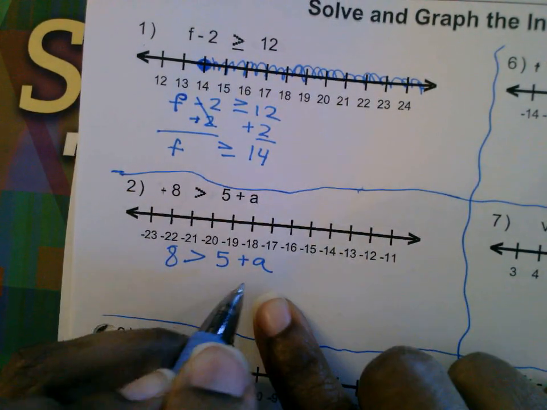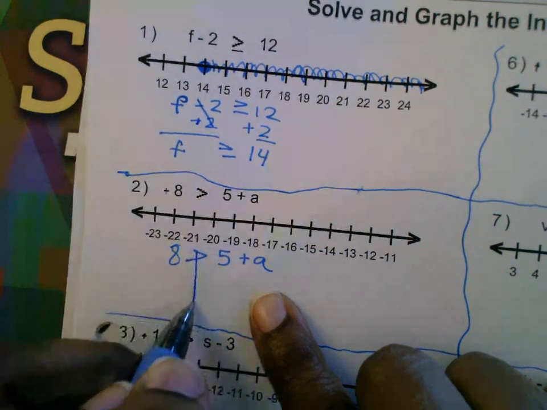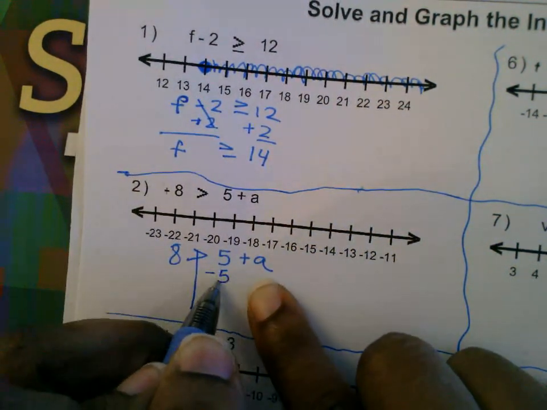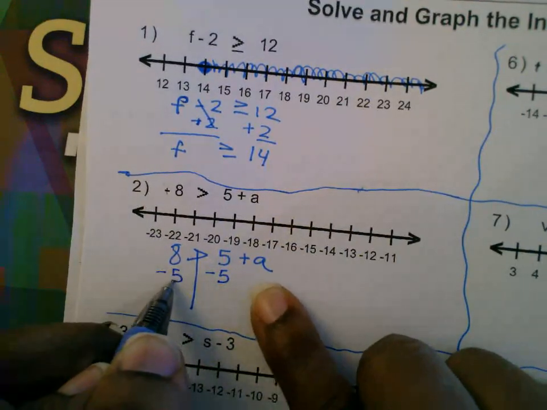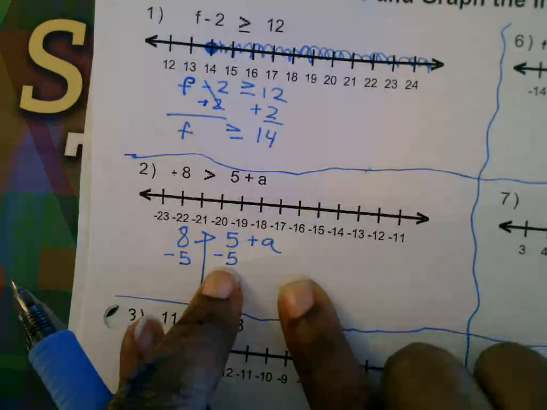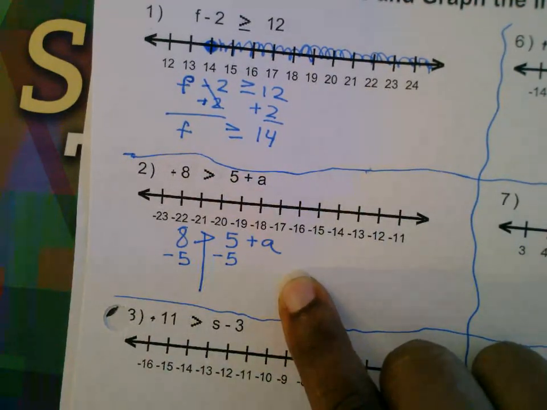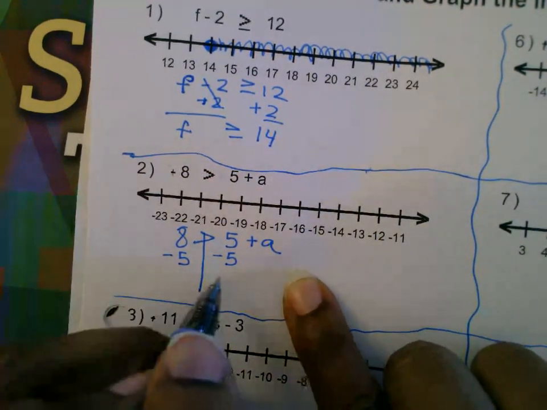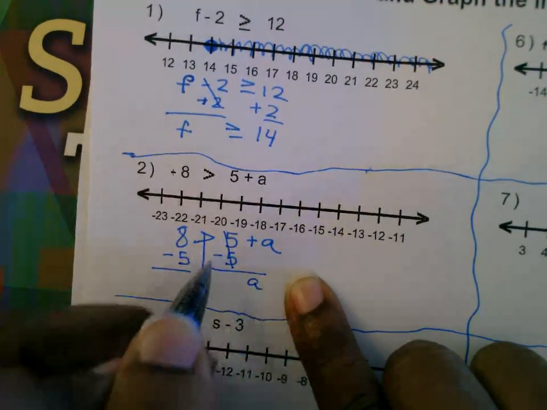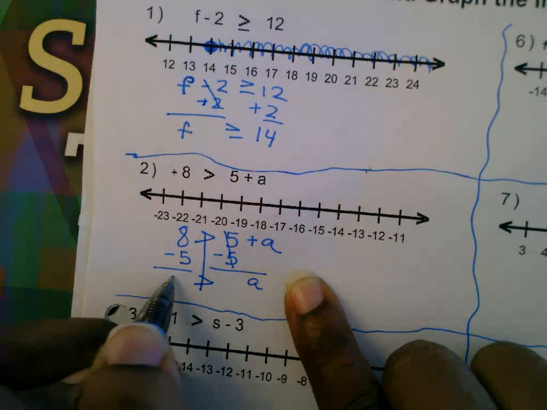And number 2, we're solving for A. To isolate A, you're going to subtract 5 from both sides. And the reason I subtracted it is because it's a positive 5. So we're going to take it away. It'll cancel out. A is less than 3.